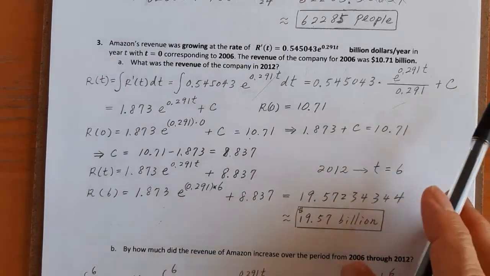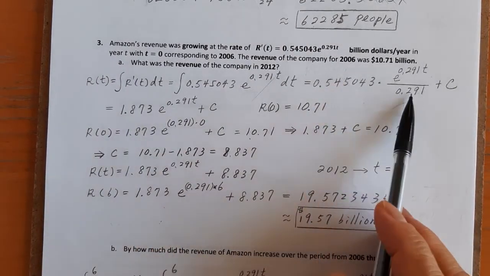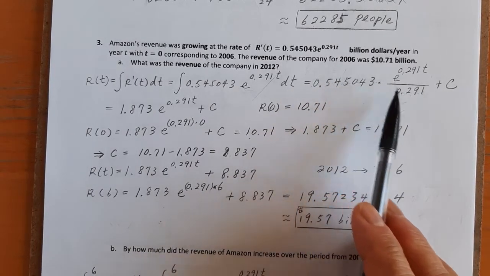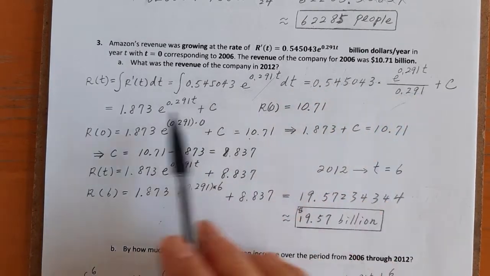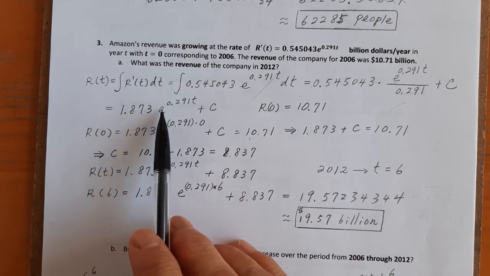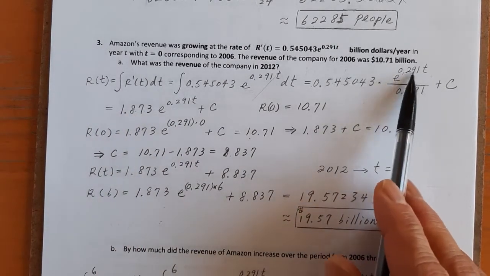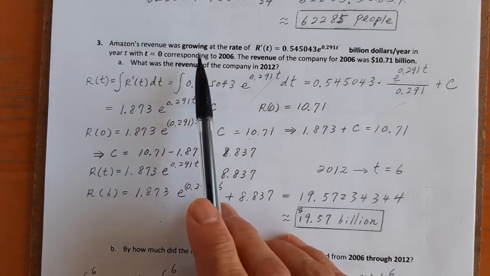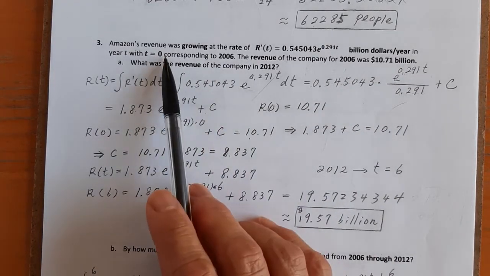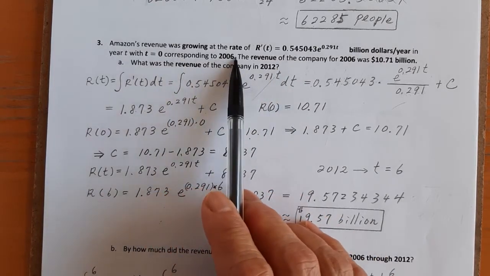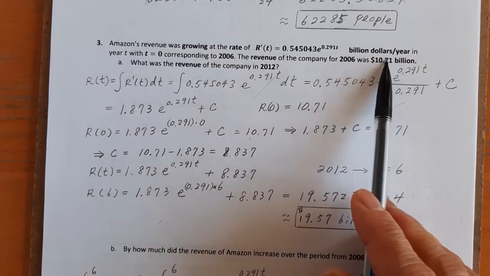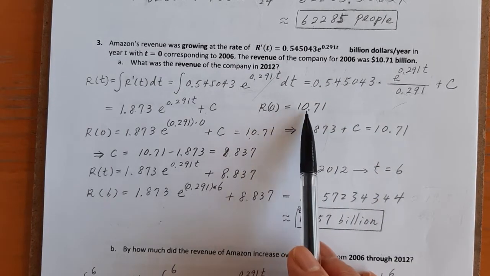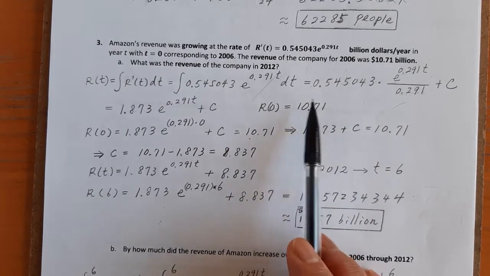And then press C. So then this divided by this: 0.545043 divided by 0.291 gets 1.873, then e to the power 0.291t, press C. And here say R of 0. When t is 0, the year is 2006, and the revenue is 10.71. So R of 0 is 10.71.